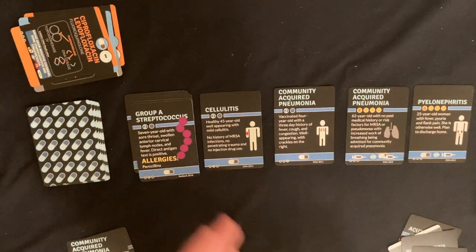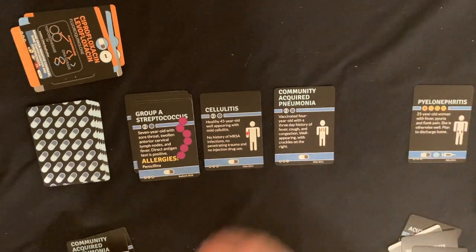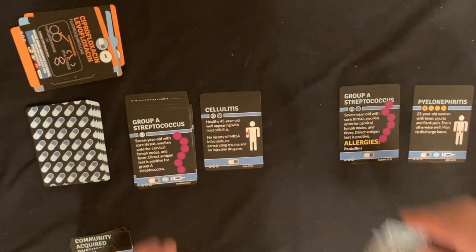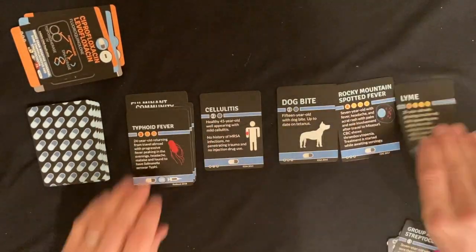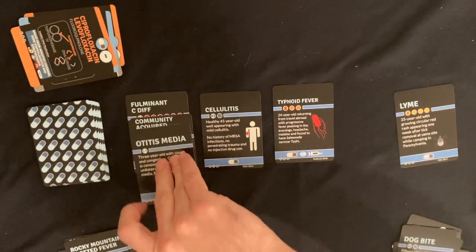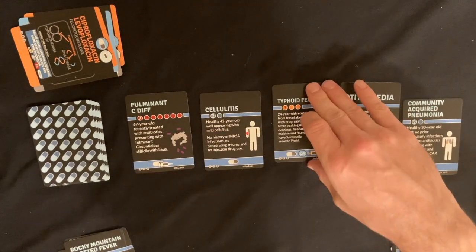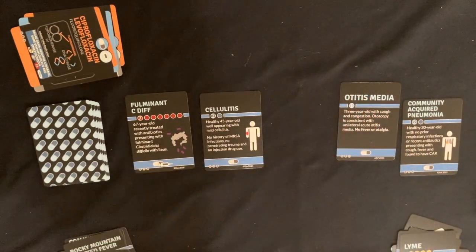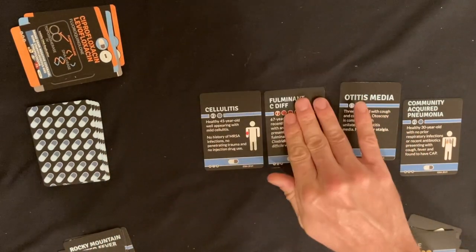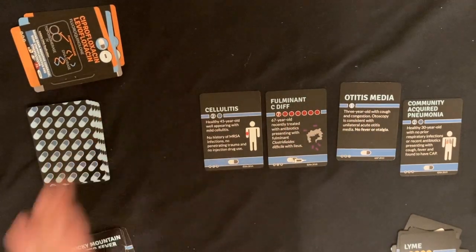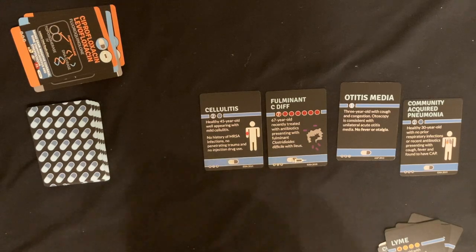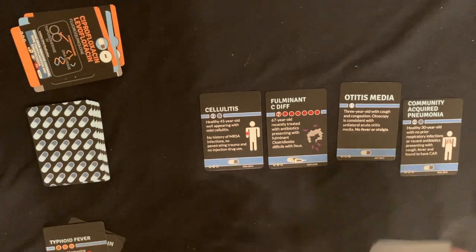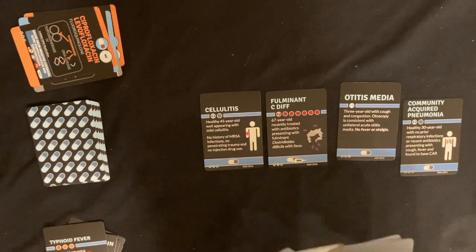So players are just going to take turns treating infections. Cards will disappear and be replaced, disappear and be replaced. And eventually we're going to get to the point where there's nothing left in the deck. When this last card is played out and the deck is empty, that's when the game ends, and they will add up the number of points that they have scored to see who has won the game. And remember that observation card scores some points.